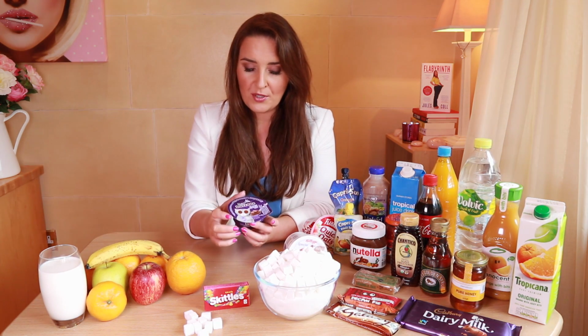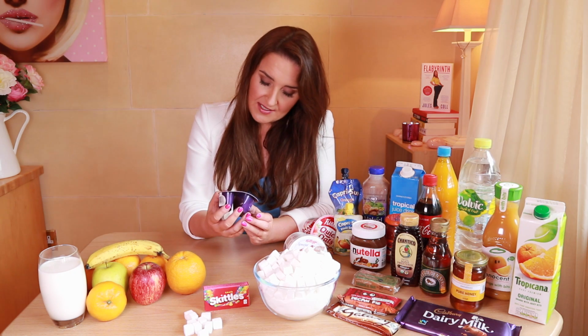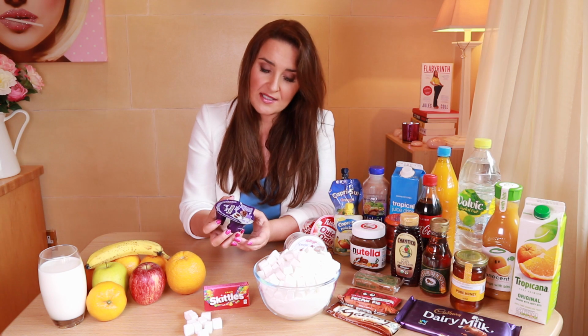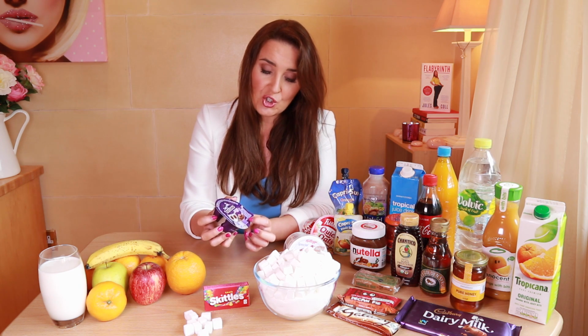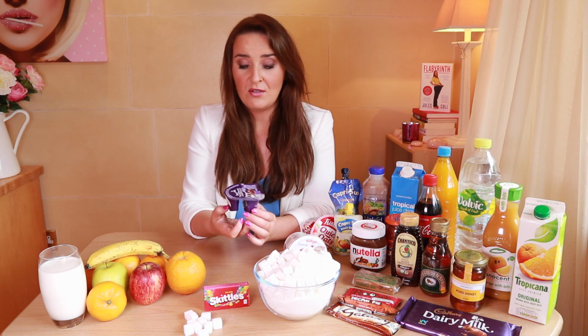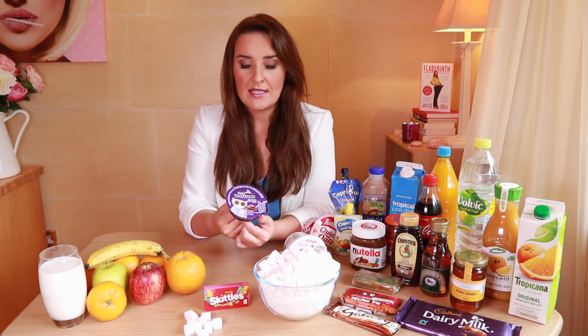Actually, before we go, let's have a quick look at this one. It's a Dairy Milk Buttons yogurt, and it says on it carbohydrates, of which sugars 24 grams. So 24 divided by 4 is 6 teaspoons, and there's just under 6 teaspoons of sugar added in this little yogurt. I mean, look at the size of it, it's tiny. This is 1.5 times what's recommended for a child's intake in a day for sugar.